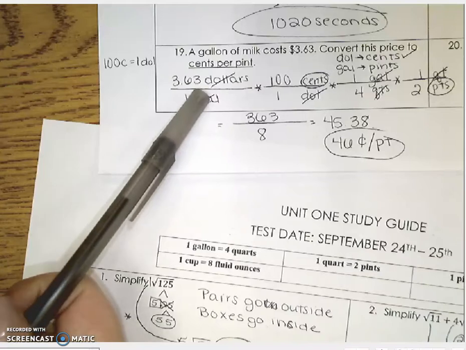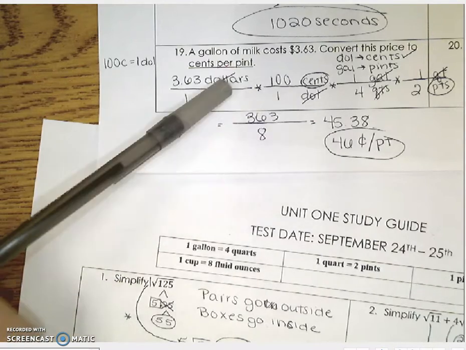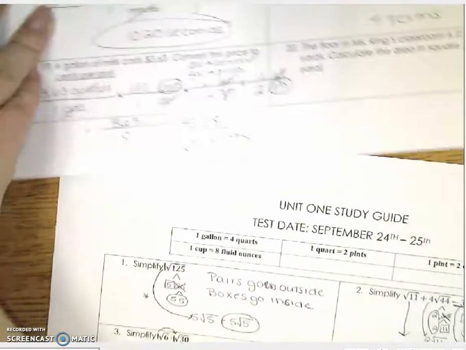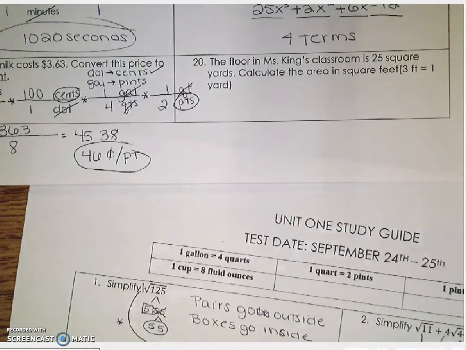You did a whole homework assignment on rate conversion, so make sure you study that as well, because that will be helpful when you're doing problems like this. Number 20 is also a unit problem, and this is probably the most difficult question on your test, only because it forces you to think outside the box.